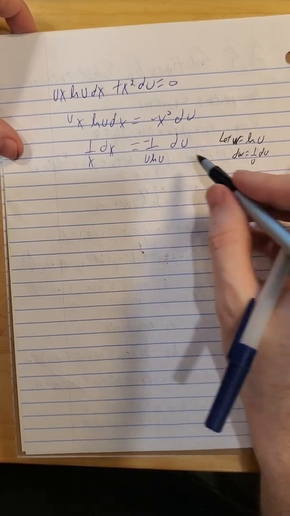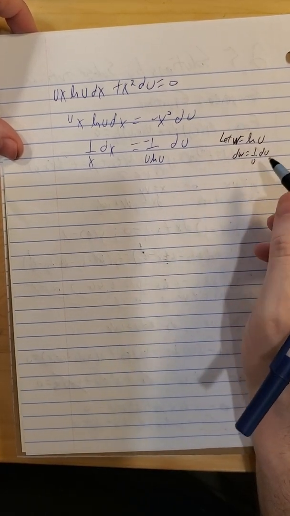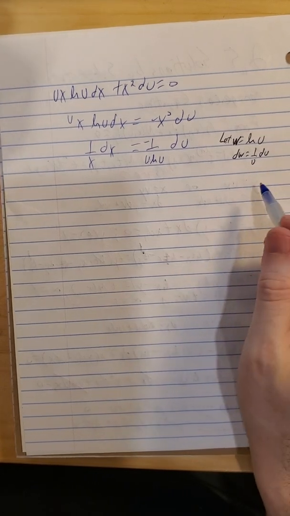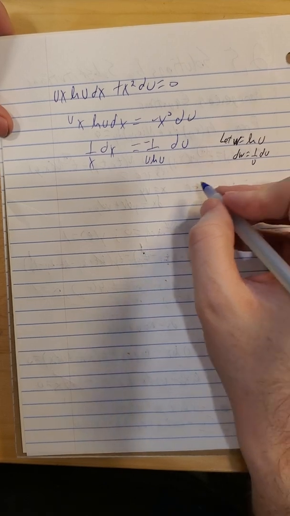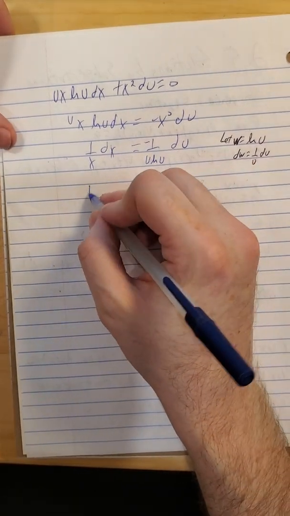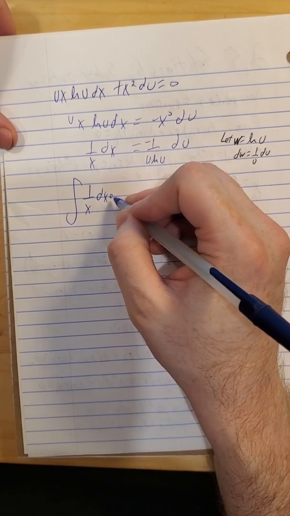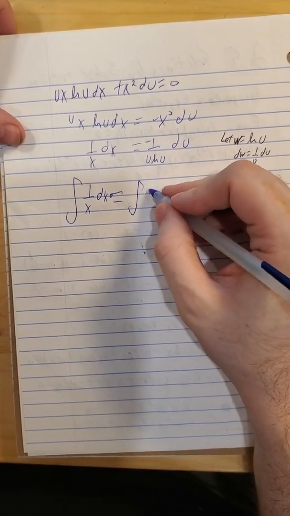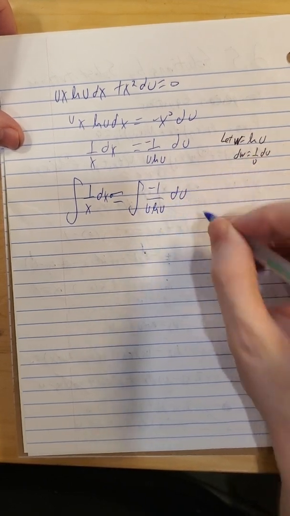So 1 over x dx, we're going to integrate that, equal to the integral of negative 1 over u natural log u du.